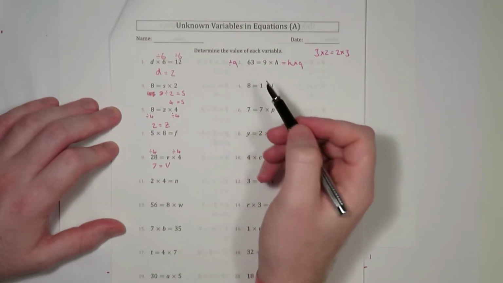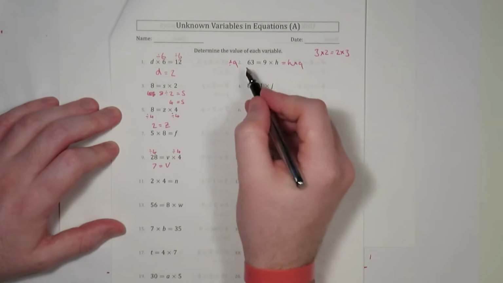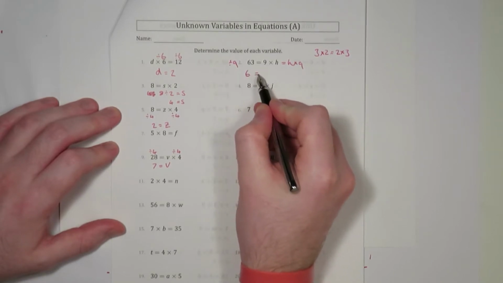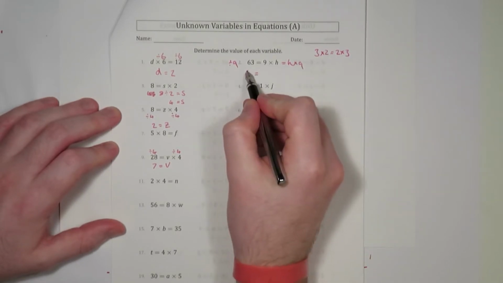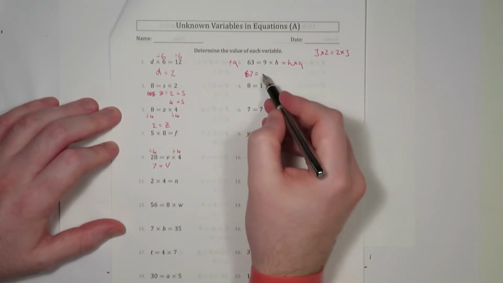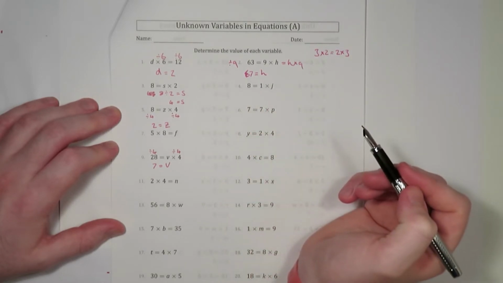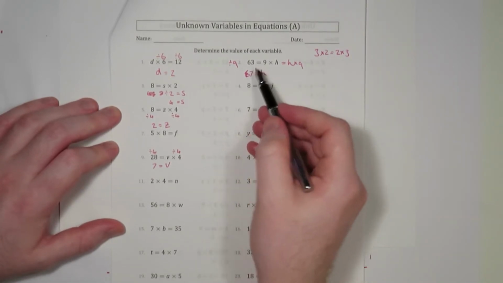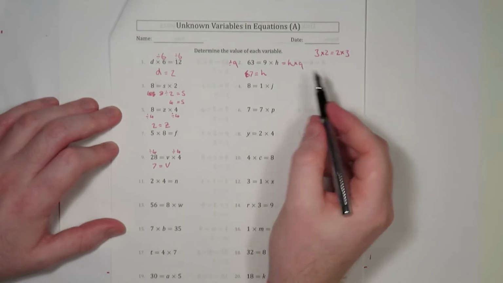So 63 divided by 9, what is that? Well, that's 6. No, it's not, it's 7. My bad. Then this side will just be h. See, I'm not infallible. Everyone makes mistakes.